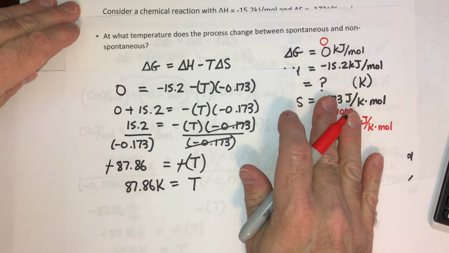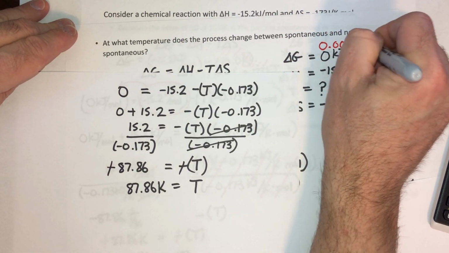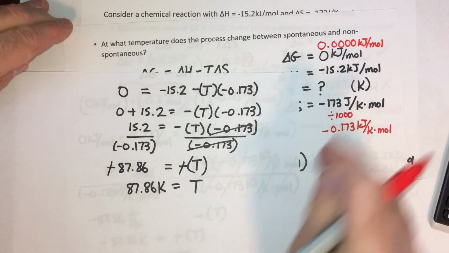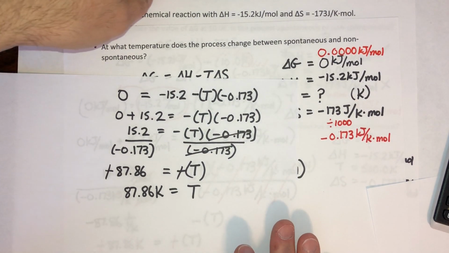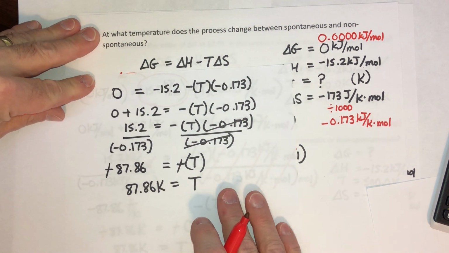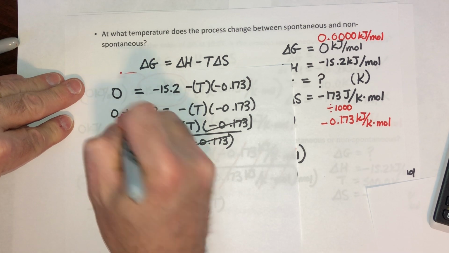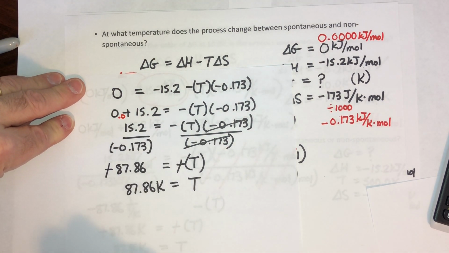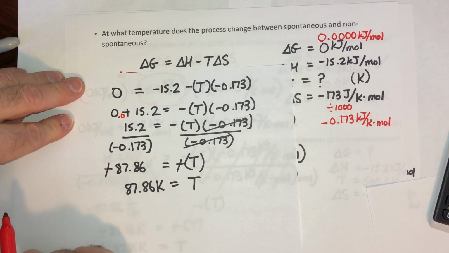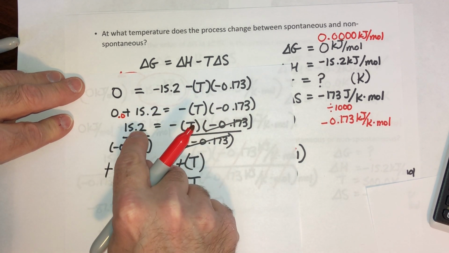So this would be like 0.0000 kilojoules per mole, right? It has as many decimal places as I want it to have, because it is exactly 0. So I could call this 0.0 if I wanted to, because it's exactly 0.